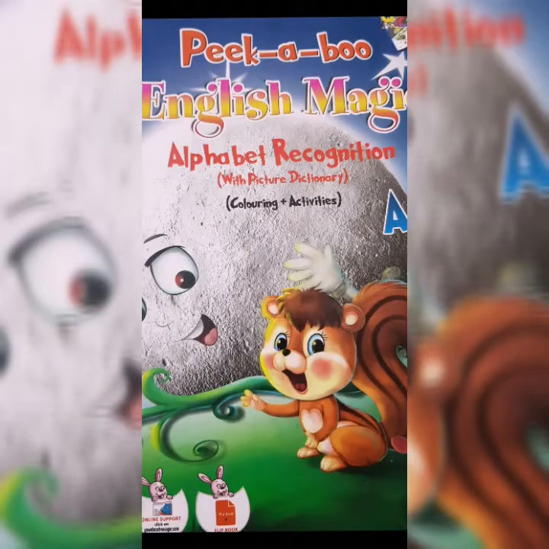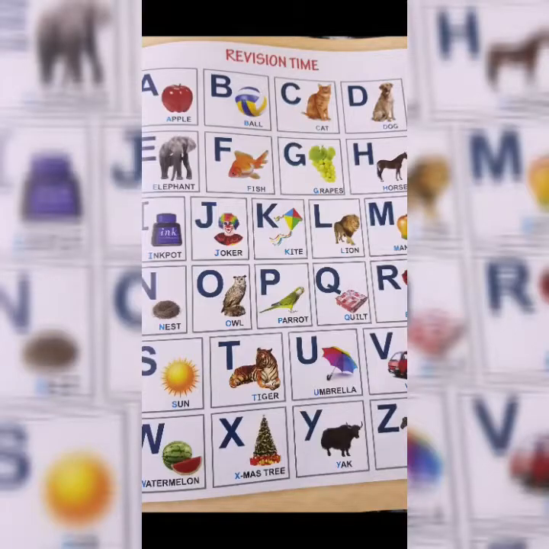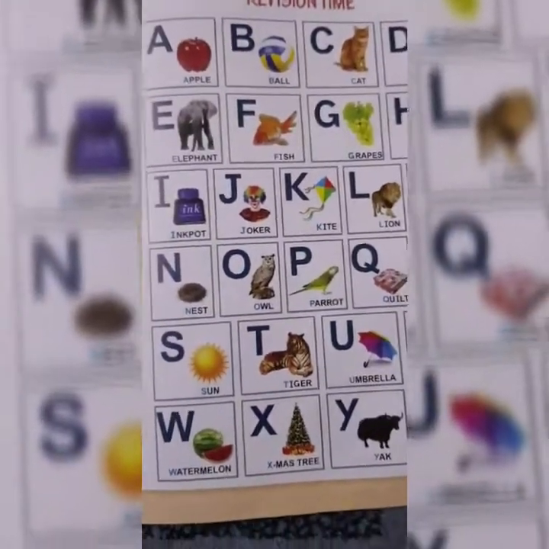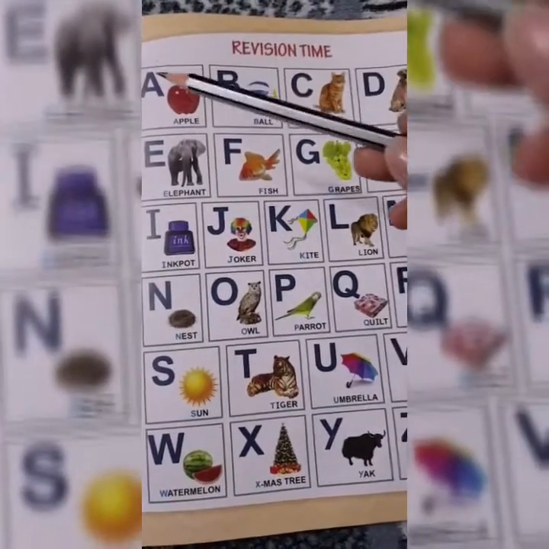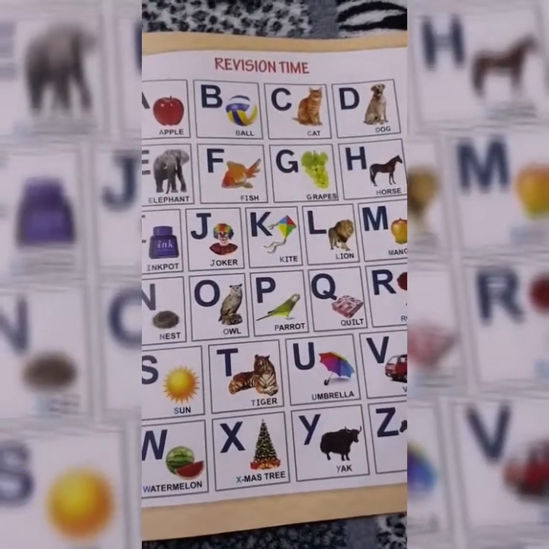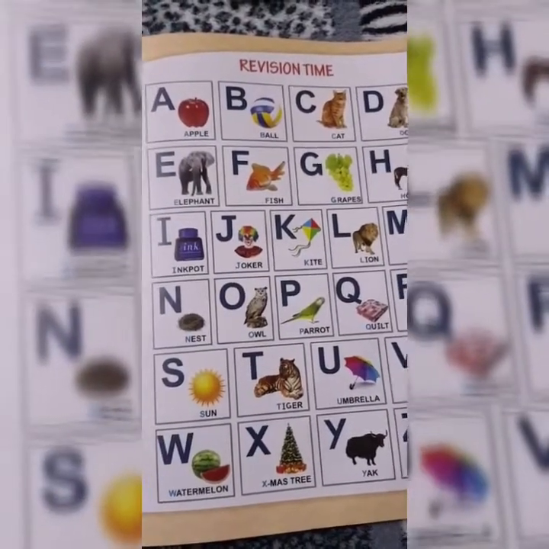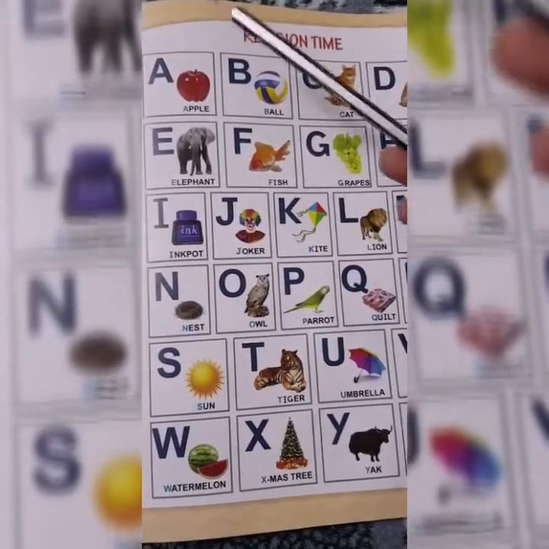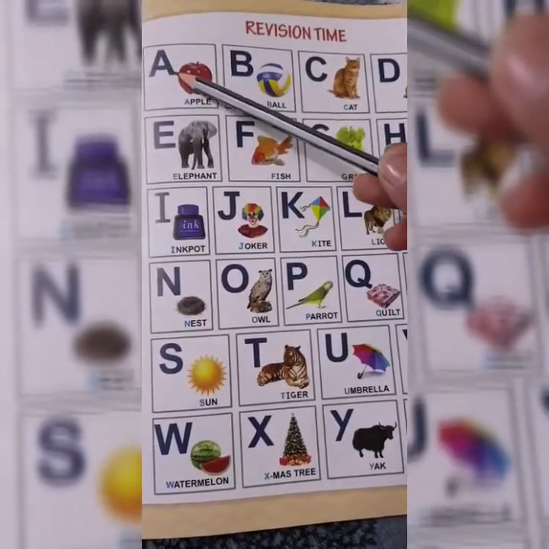In our book, Peekaboo English Magic booklet, on page number 43, we have pictures. So it's our revision time. So, ready? Okay, look here. Here we have the alphabet from letter A to Z, and also pictures related to these alphabets. So our first letter is letter A.